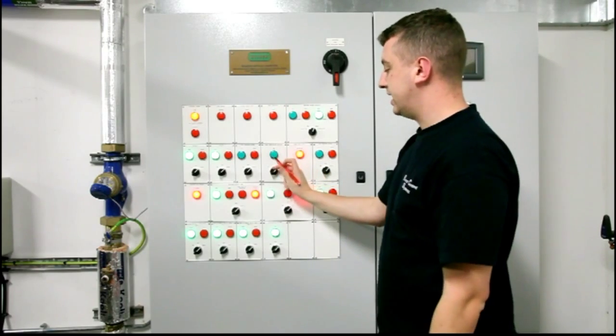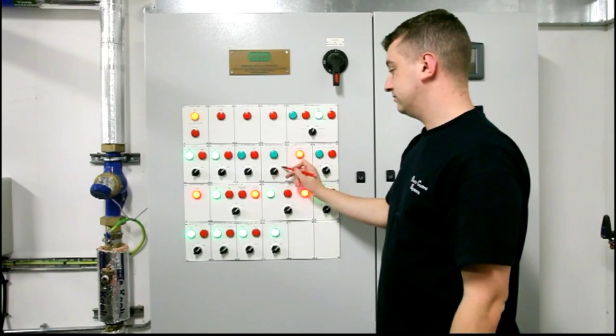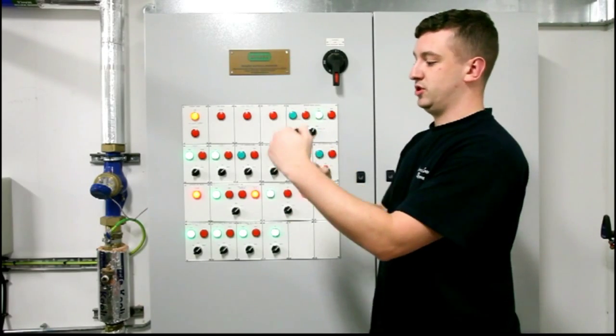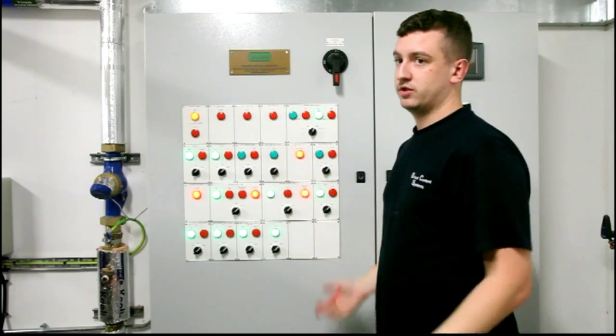We've got the immersion heater as a backup. Again, it's in auto. That will only come on when the temperature's too low for too long, and it just acts as a backup.